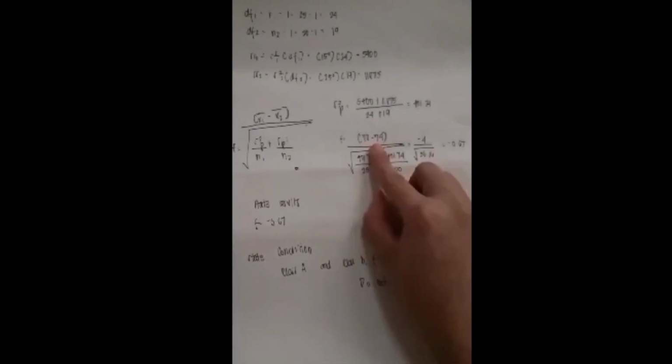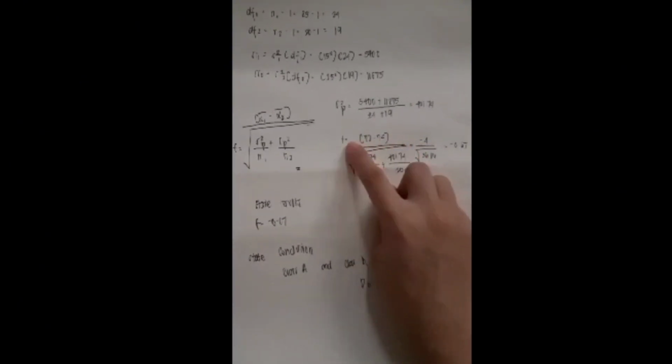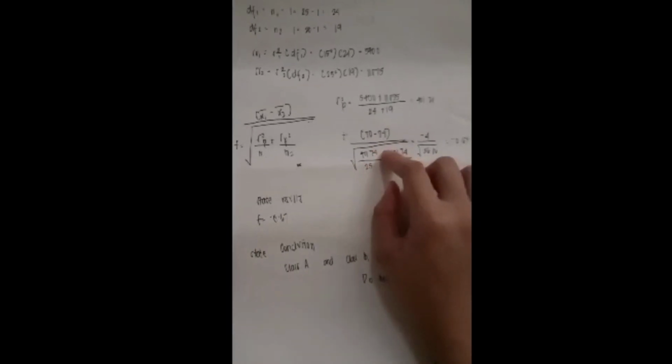Substitute: t is equal to 70 minus 74 over the square root of 401.74 over 25 plus 401.74 over 20, which is equal to negative 4 divided by 6.16, which is equal to negative 0.67.